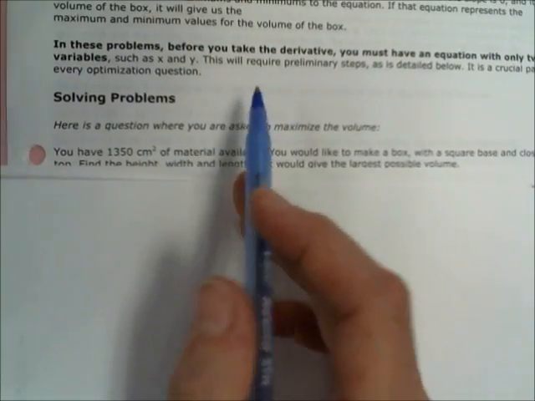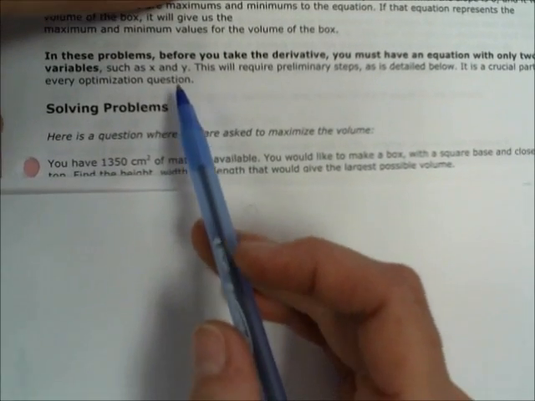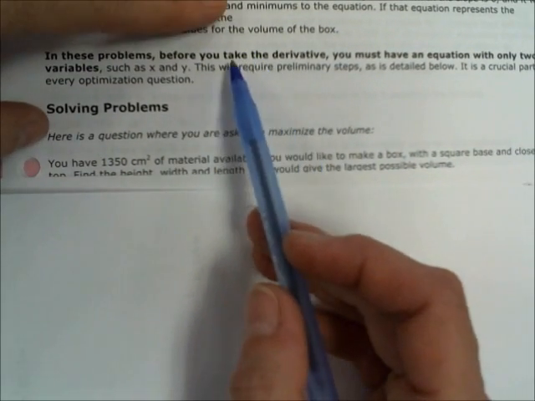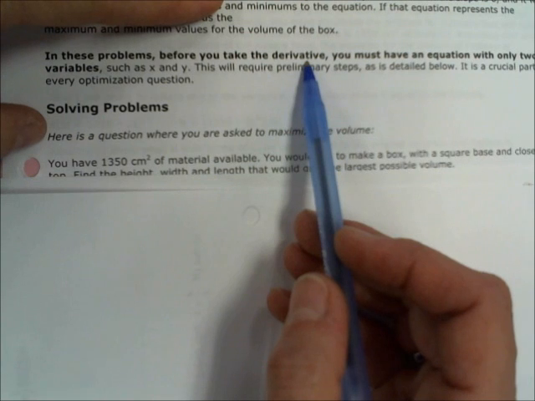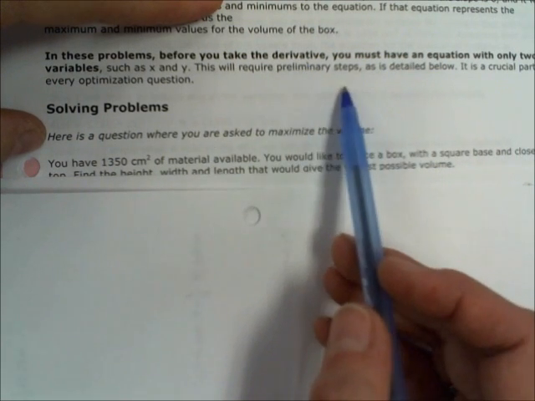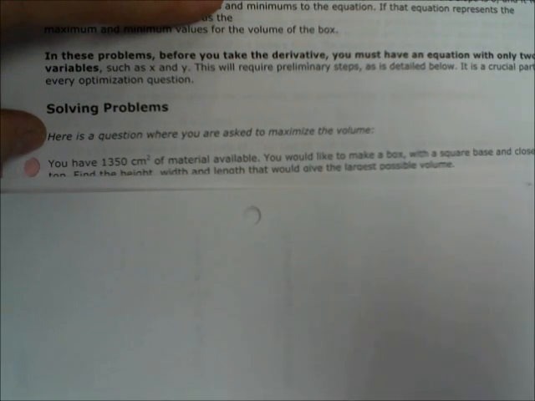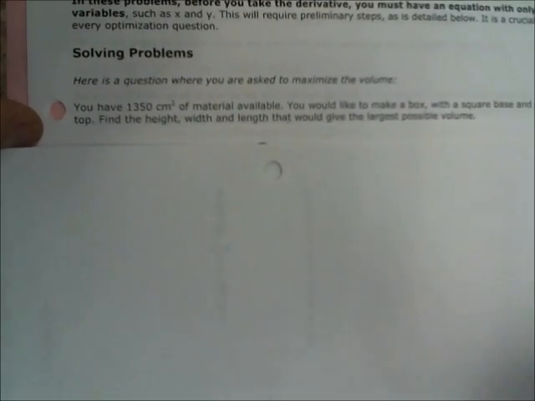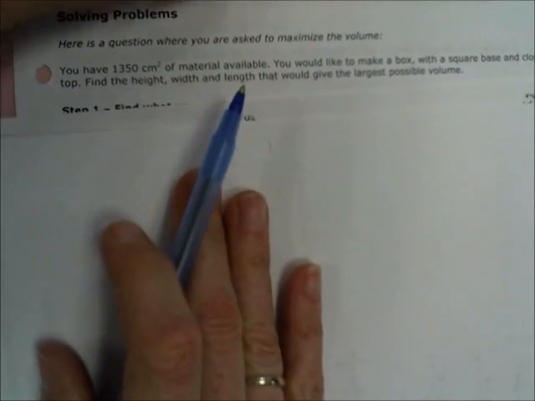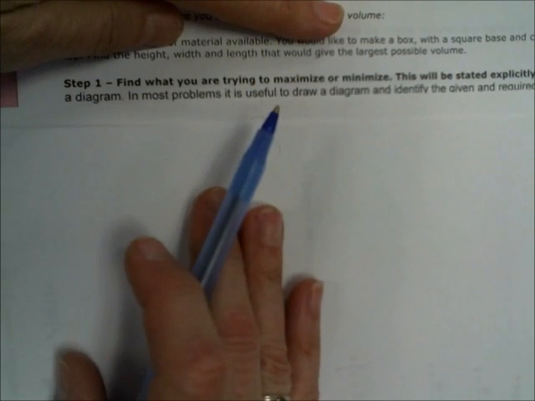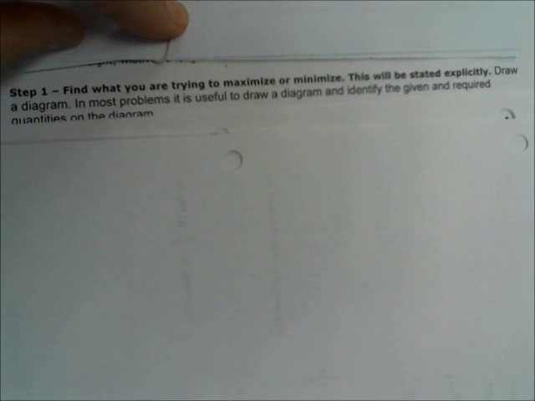What we did yesterday in class is we came up with an equation, we took the derivative, and when we took the derivative we set it equal to 0, and then we solved that for x. So here, I'm not going to go through this specific example. I just want to have you put in your notes what the steps are to do an optimization problem.